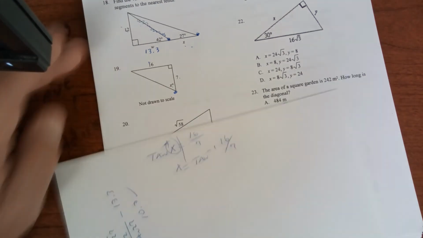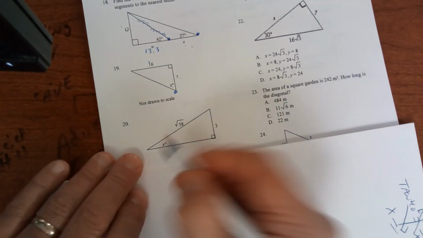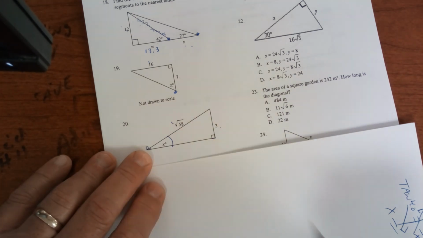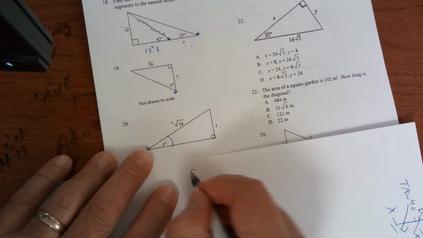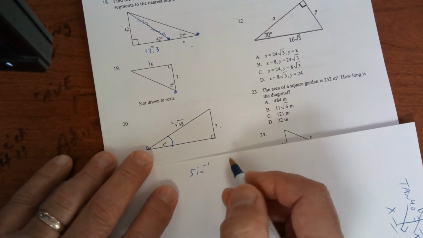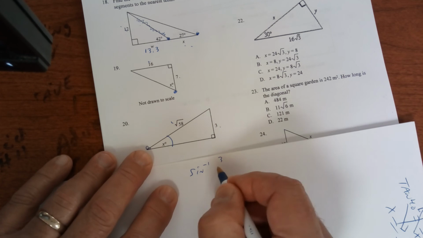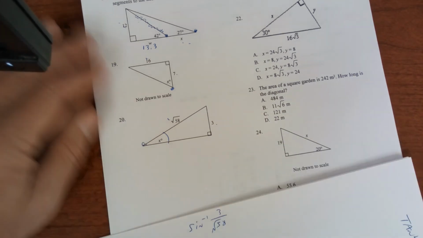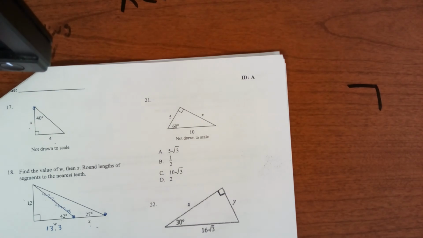You can check your answer. This one is going to be opposite over hypotenuse, so that's going to be the sine, and then it's going to be the inverse sine. So it's going to be the inverse sine of opposite over hypotenuse. And that should work. 21, I guess we're getting close. I hope we're getting close.